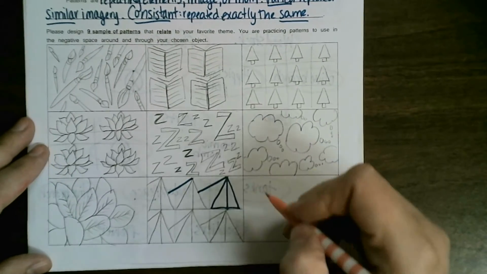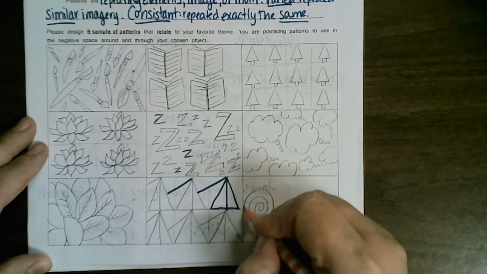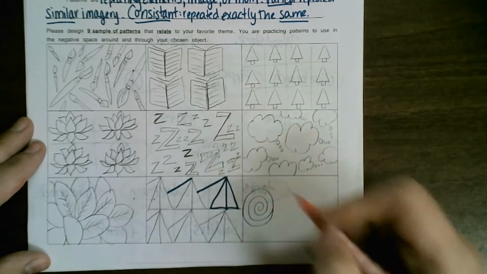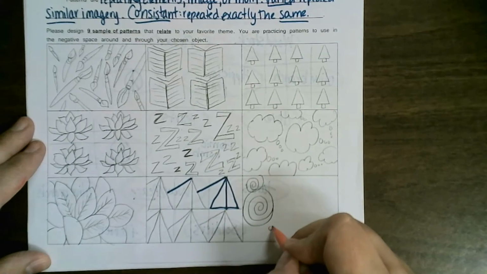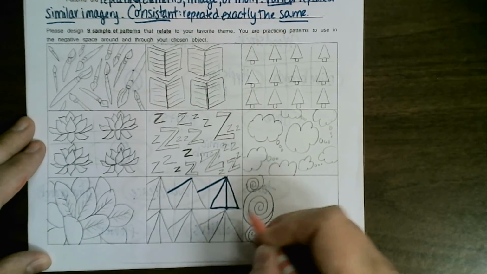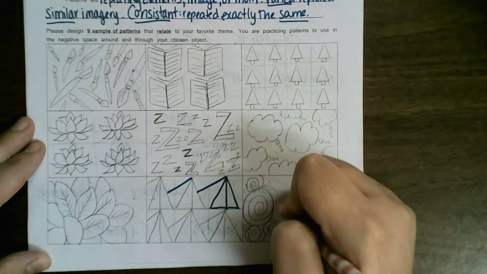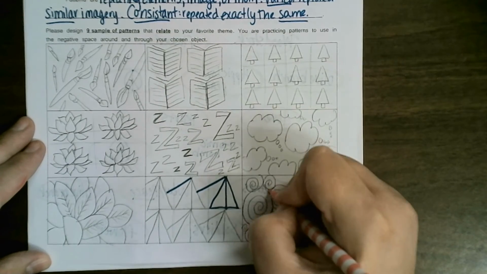Actually, so I often use the swirl one. So that swirl by itself is not a pattern. I need to go back and add many in order to make it a pattern.